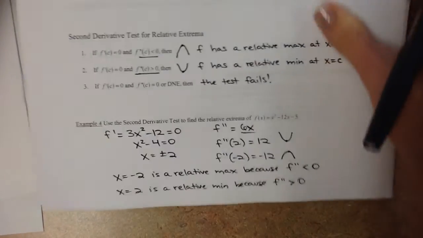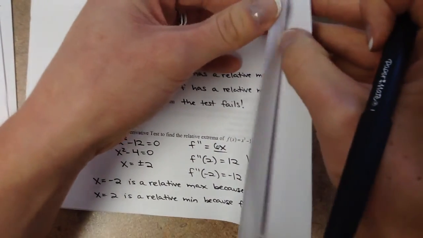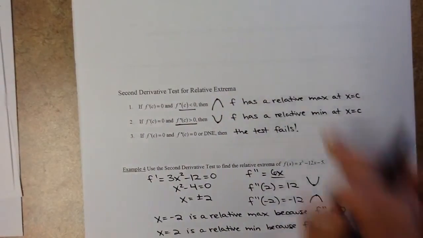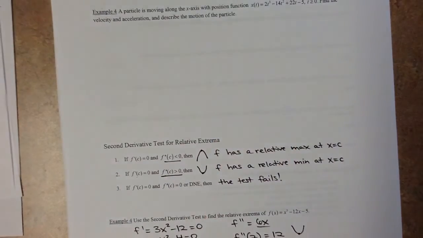All right, so that is it, I think, I hope. Yep. All right, so we will do this problem together, and we'll work on some problems in class.